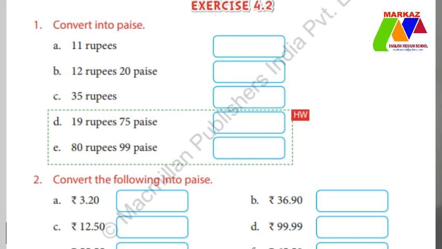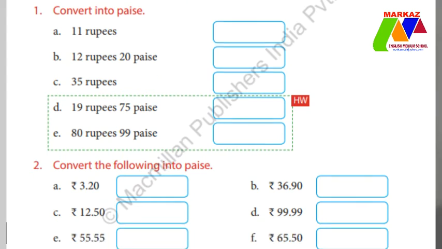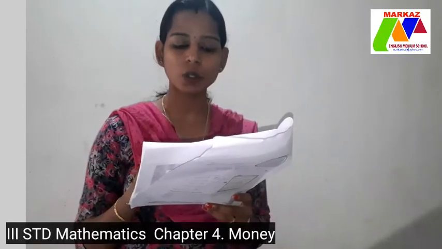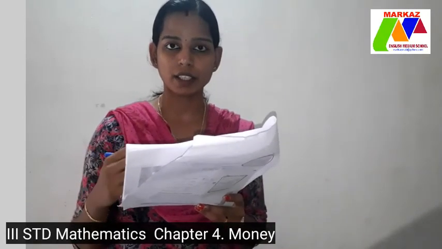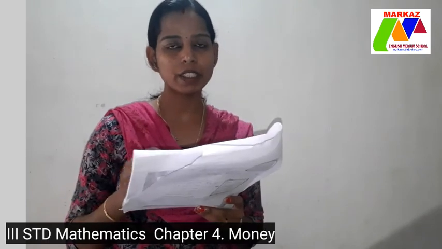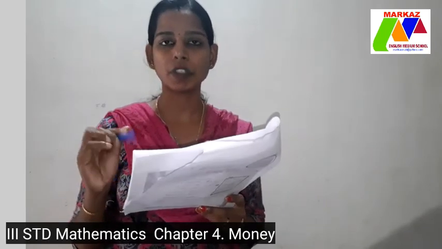And also convert the following into paise. Here is an extra task for you students. You have to do by yourself. Okay. I hope you understood how to convert rupees into paise method. So you have to complete it by yourself with the help of your parents.